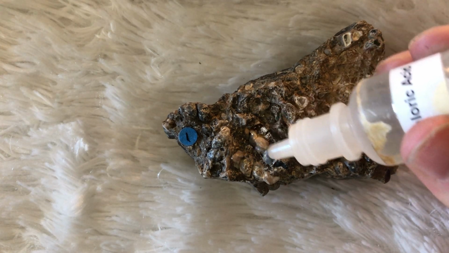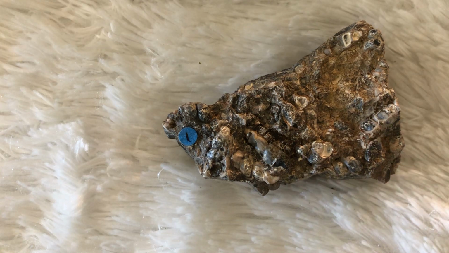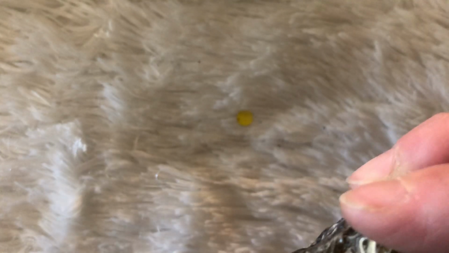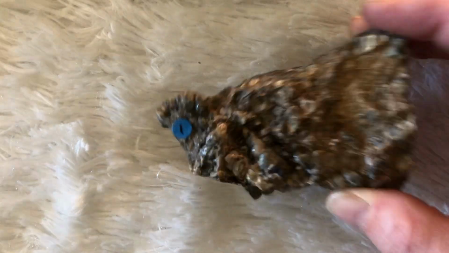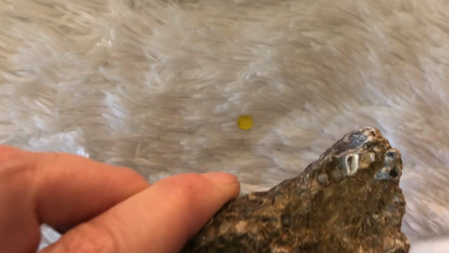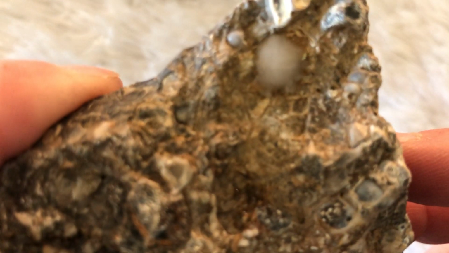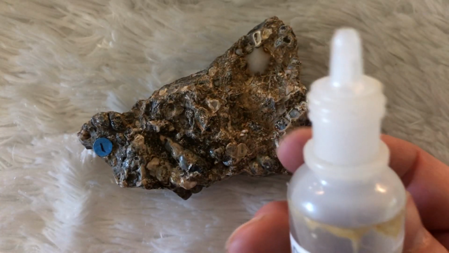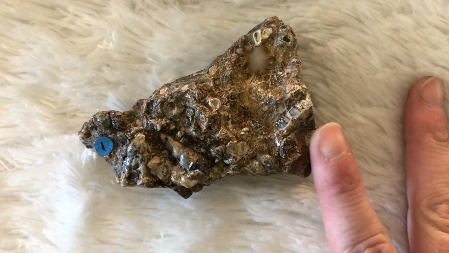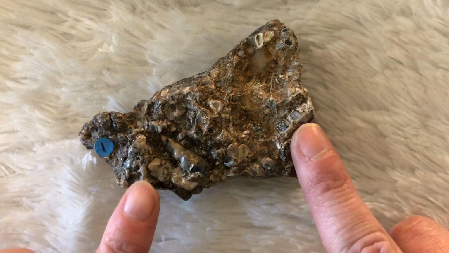Let's see. Hopefully you can see some of that minor reaction occurring. Let's see. Maybe it's a little better over here. There we go. Okay, so hopefully you're able to see the reaction there. So this rock is reacting with dilute hydrochloric acid. Okay, so this one is going to be one of your chemicals that contains calcite.